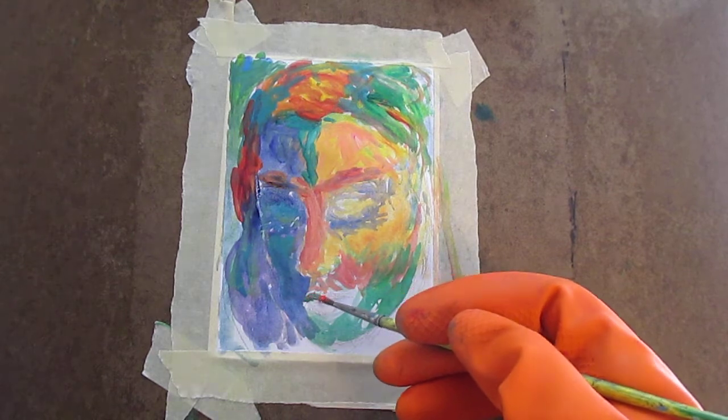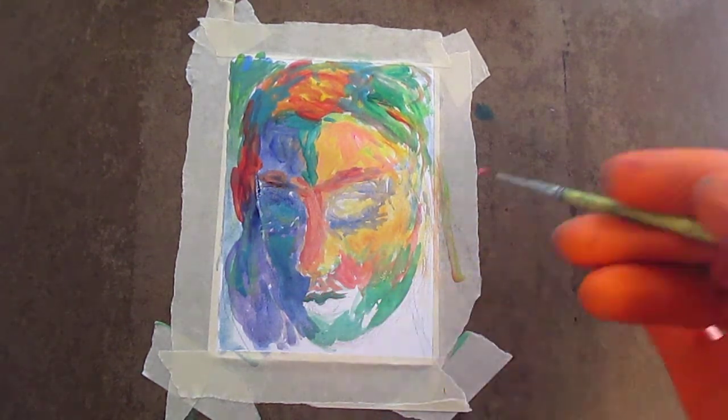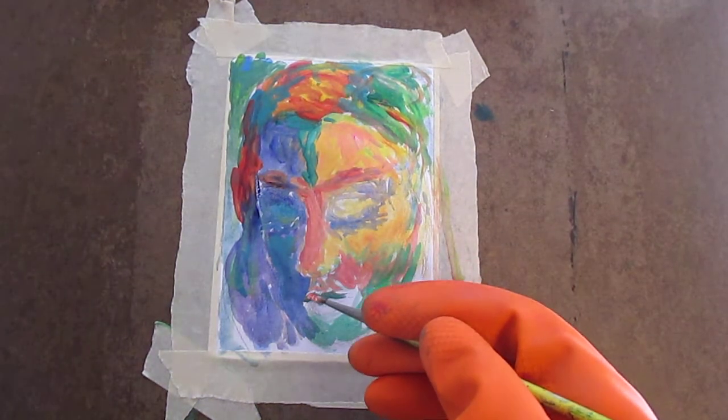Oh boy, that's really natural. Had a lot of green there. Didn't realize. Somehow that green got into my red. Oh well. Try again here. But there, that's better.